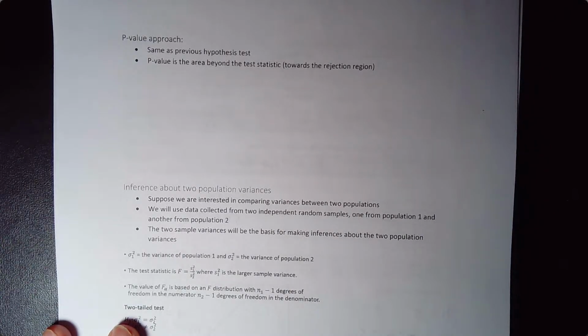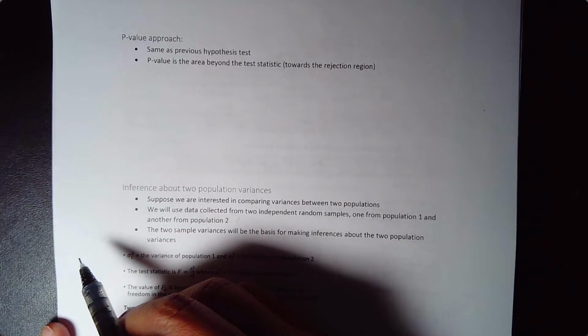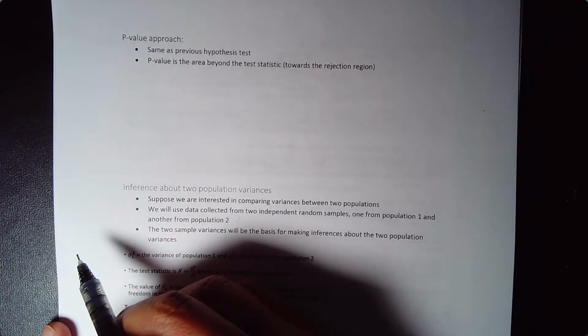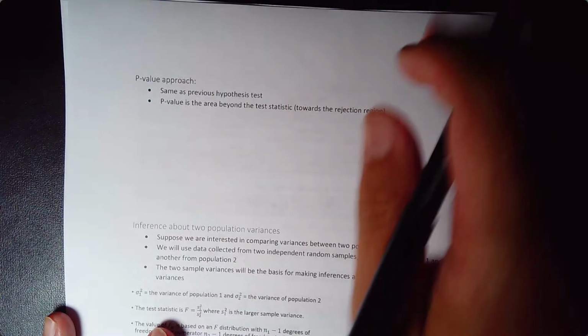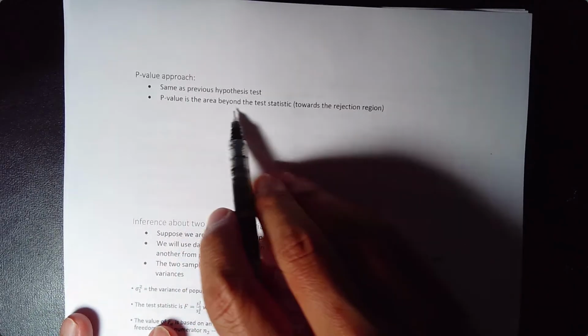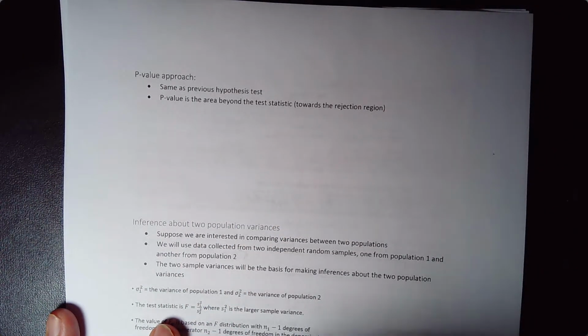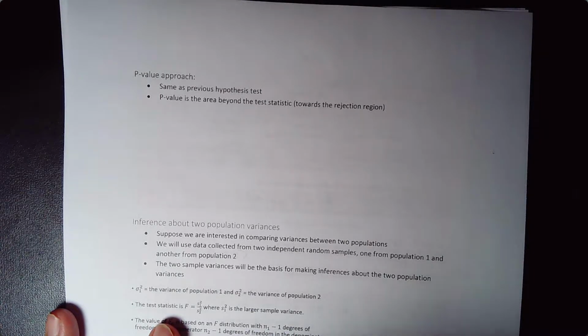Okay, now let's try the p-value approach. So the p-value approach is going to be the same as the previous hypothesis test in the concept that the p-value is the area beyond the test statistics. Okay, and so the larger the p-value means that our observation is not rare.